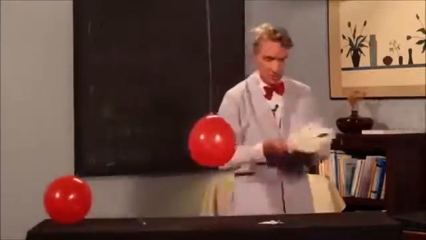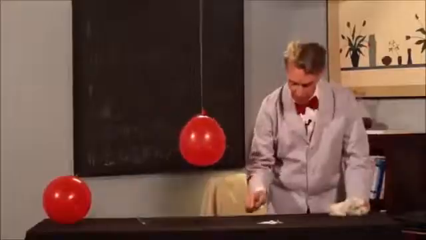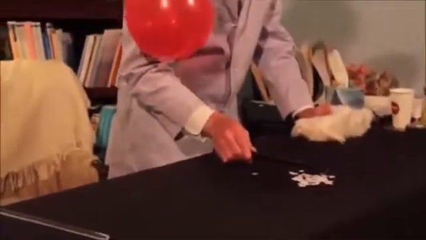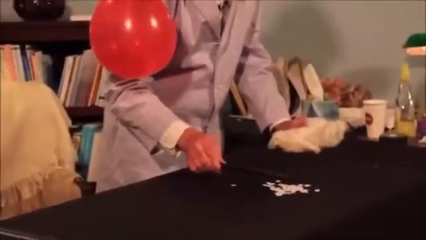So in the first case, we say they have like charges, like static charges, so they repel. In this case, they have opposite static charges, so they attract. You can try different materials and different experiments. Here's some rubber making scraps of paper jump around.